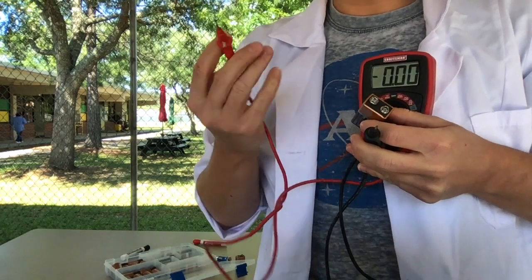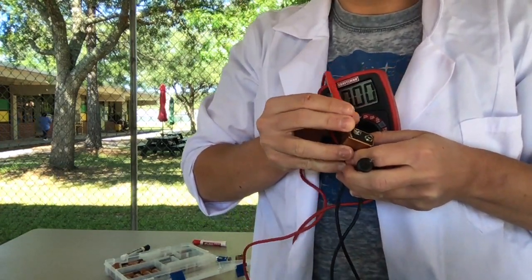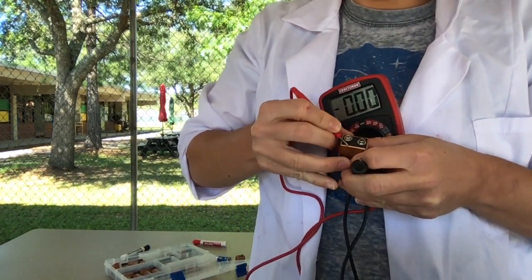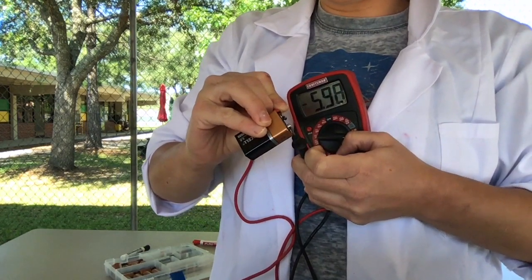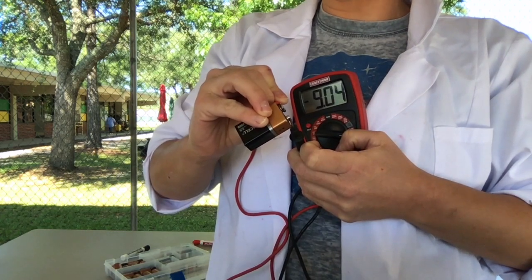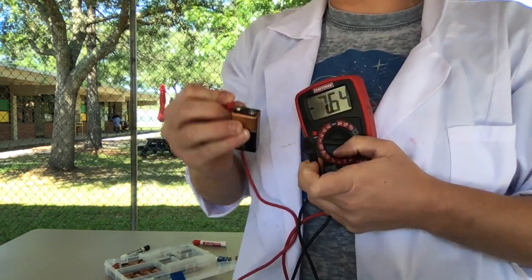So I'm going to take the negative. I'm going to put it here. Boop, maybe. And I'm going to take the positive one. I'm going to put it there, and you can see the measure. See, and it's measuring a little over 9 volts. So I got a little extra one, a little BOGO on this one.